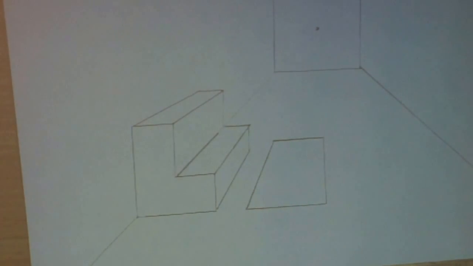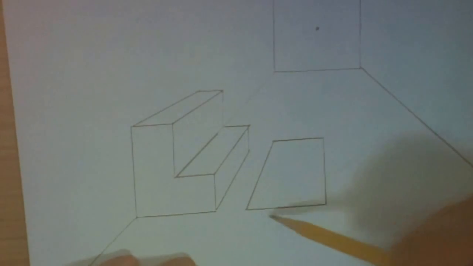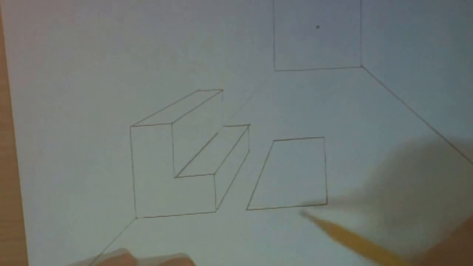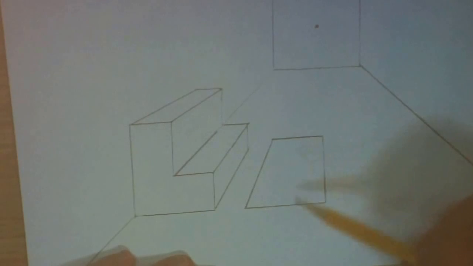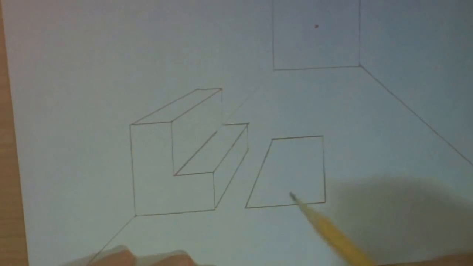Now the thing about designs on the rug, things that are closer to us are bigger and things that go back toward the vanishing point get smaller. So if you're doing a design on your rug and it swirls, the swirls at the end should be bigger and they should get smaller as they go back.